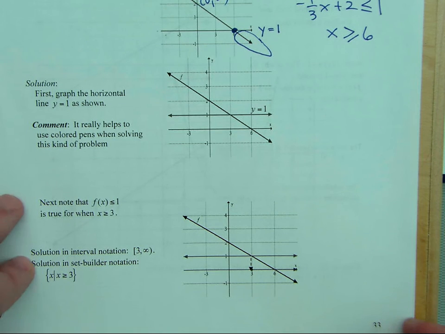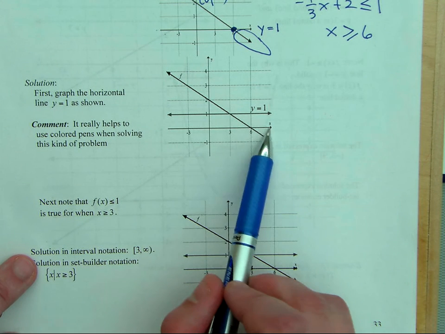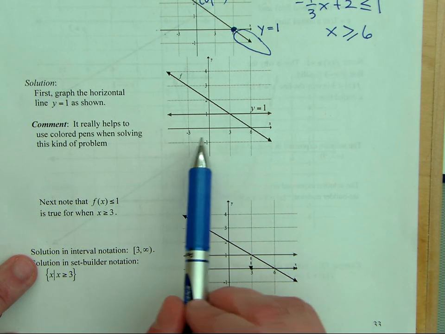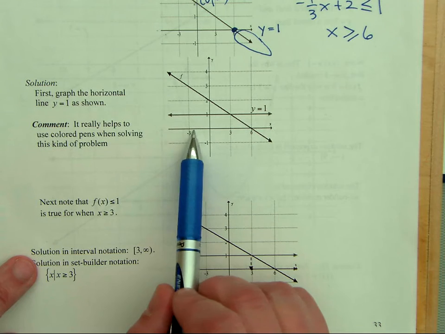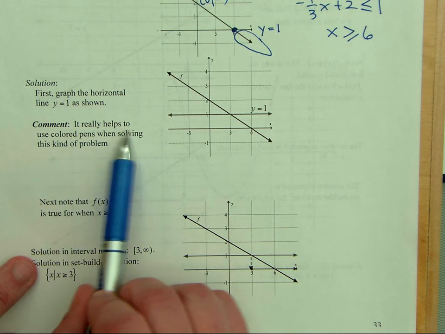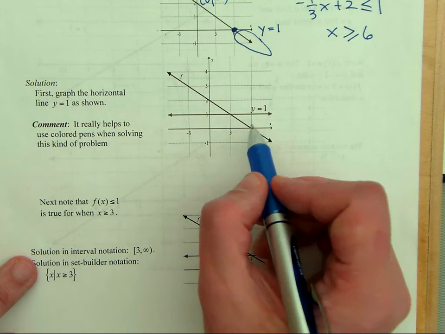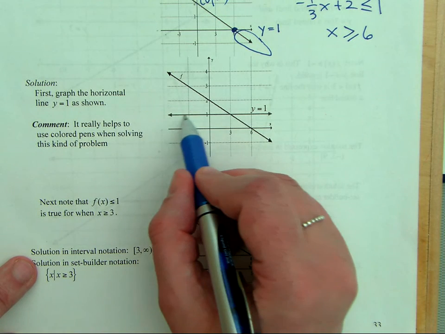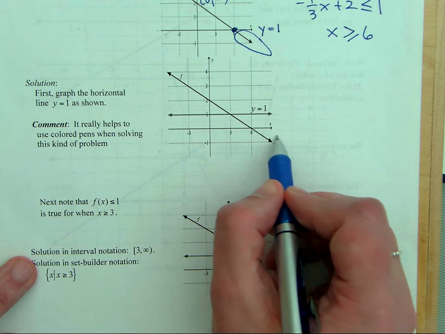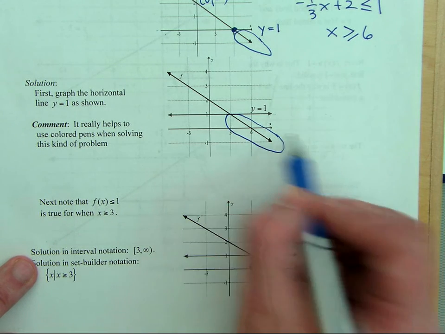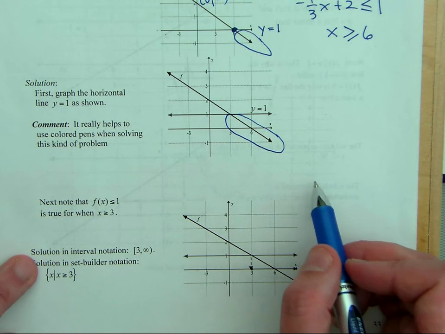Okay, and then we want to notice when we see, oh wait, and this all shifted now. This is a different one. It can be really helpful to graph in different colors. So here we have the point y equals 1, and then here we're seeing that this is where f of x is less than or equal to.